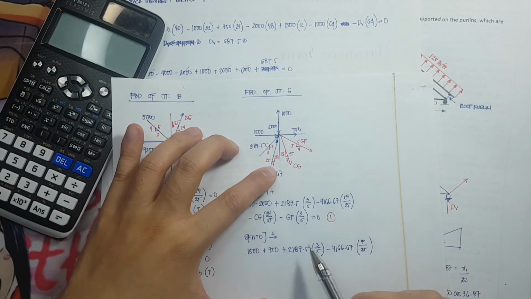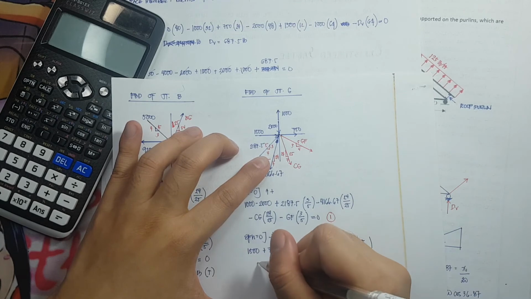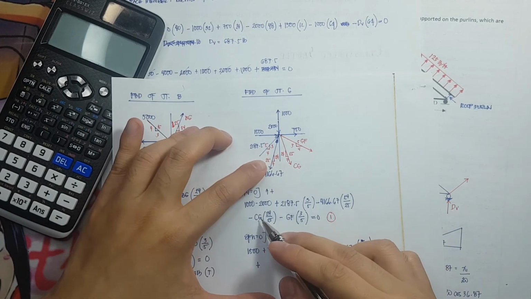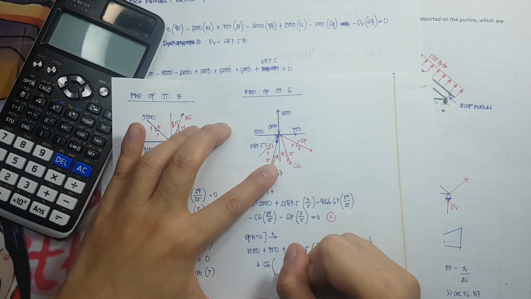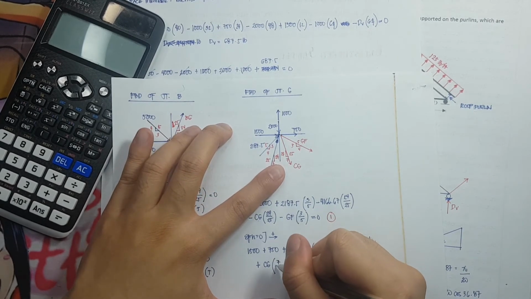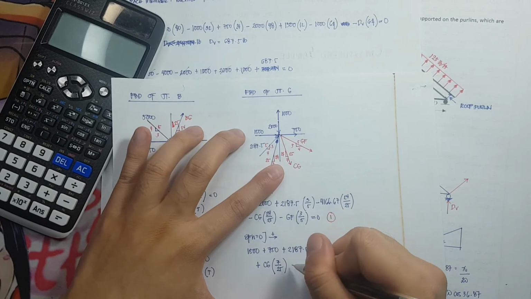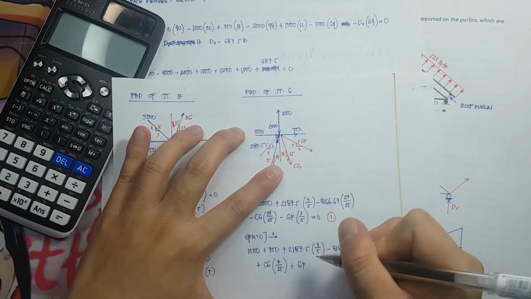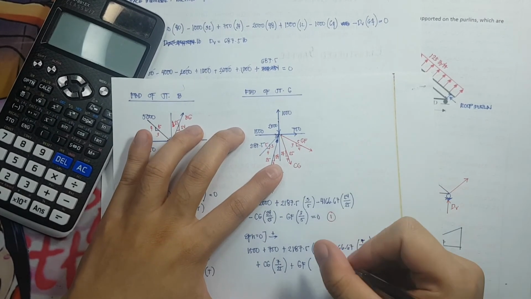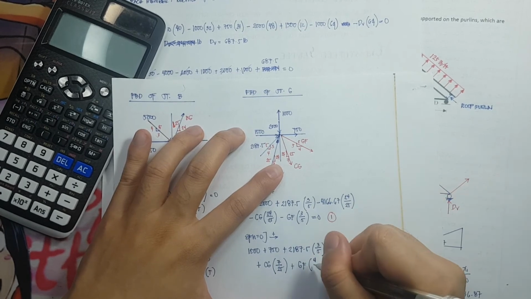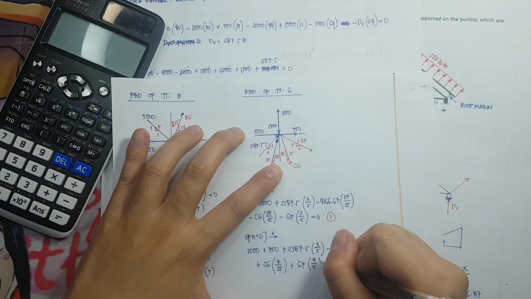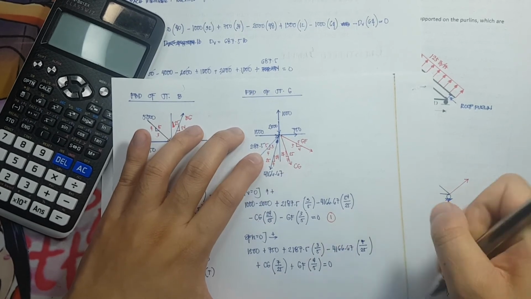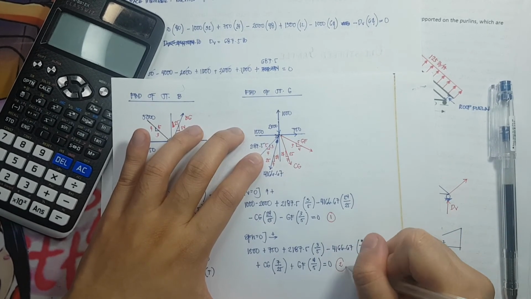Okay? And then we have here plus CG times the horizontal component of the slope, which is 7 over the hypotenuse of 25, plus GF times the horizontal component of the slope, which is 4 over the hypotenuse of 5, is equivalent to 0. And this is my equation number 2.